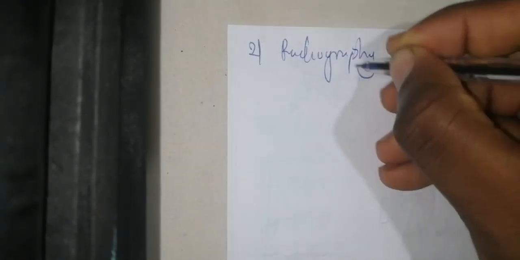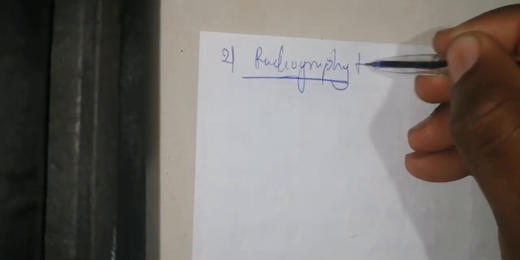The second point is radiography. Radiography is important in all fractures. That is a prerequisite for all fractures. You have to do a radiography, or even for all injuries. Every time you have an injury, you must do a radiography in order to exclude any fracture of that limb. So when you have a radiography, you have to know that there are rules for radiography.